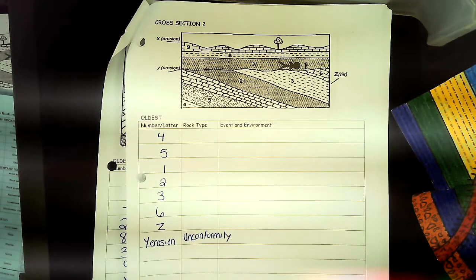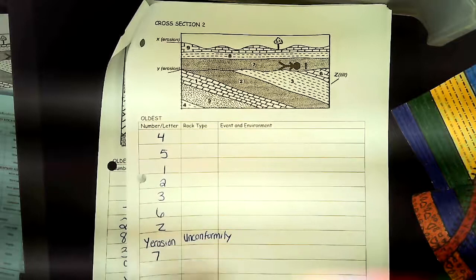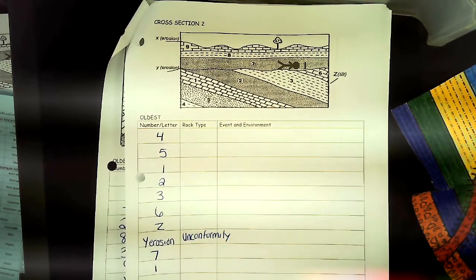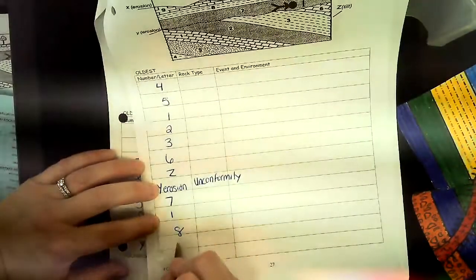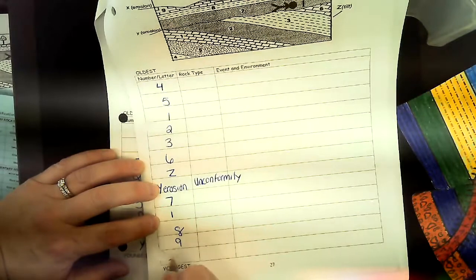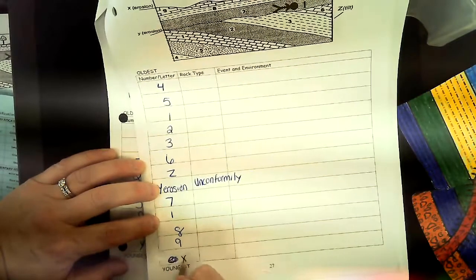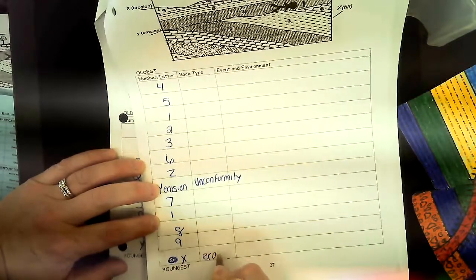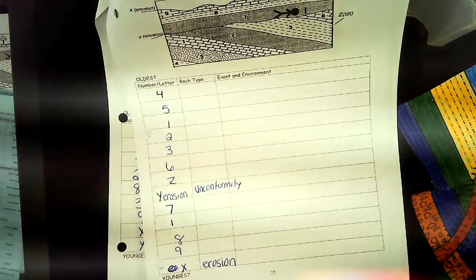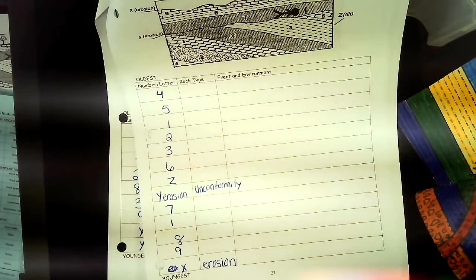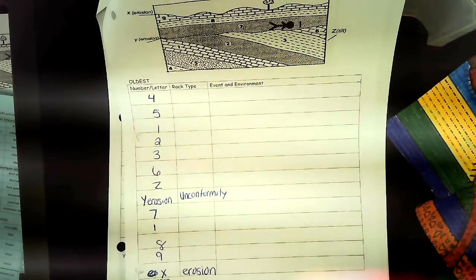Then what happened after it got eroded? 7, and what happened in 7? Body. Then 8. Then 9. Then erosion, which in this case is X. Now, is that an unconformity? It's just erosion because it didn't get buried. That's the correct order.